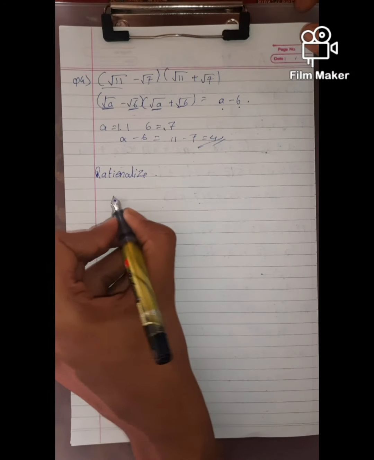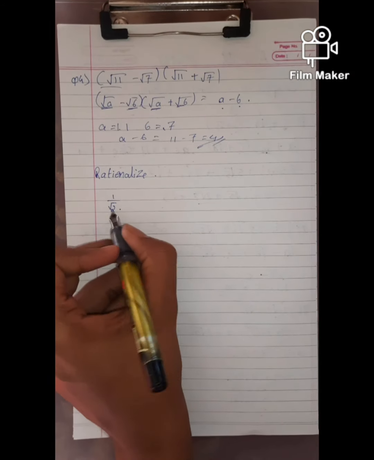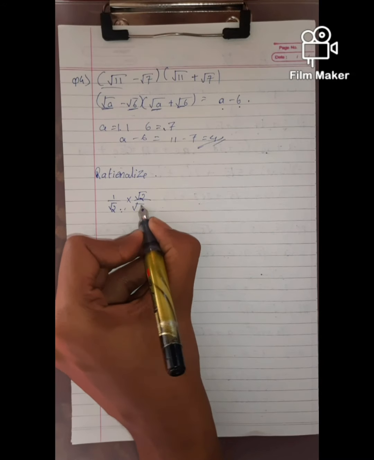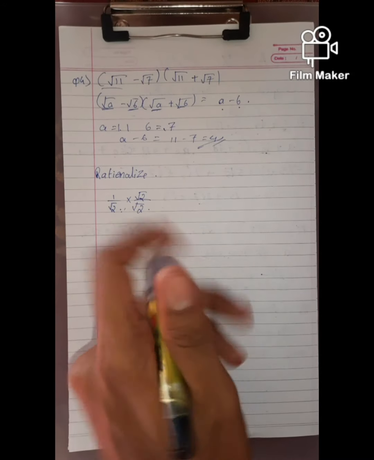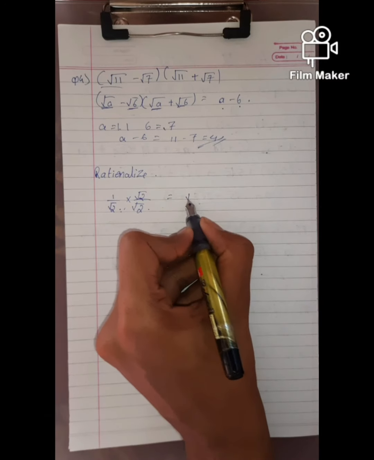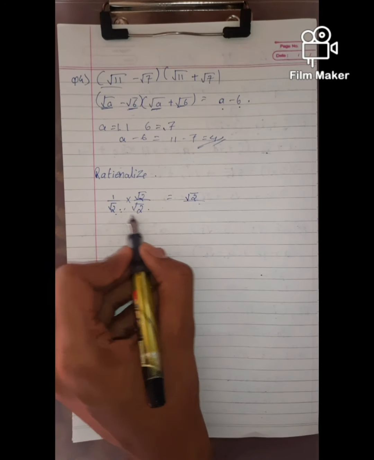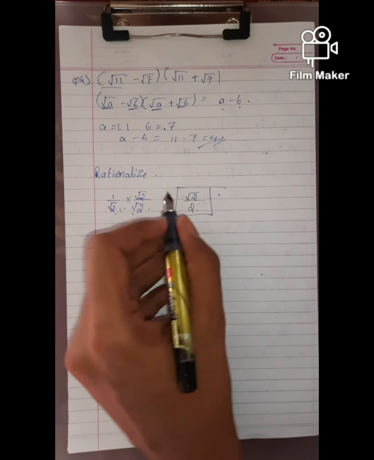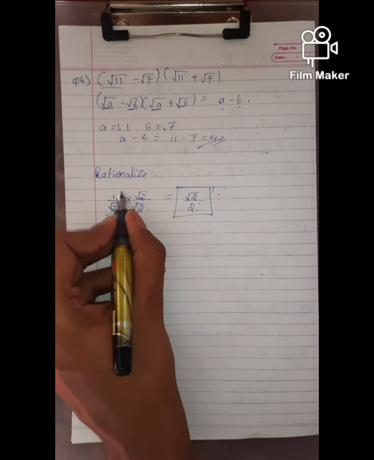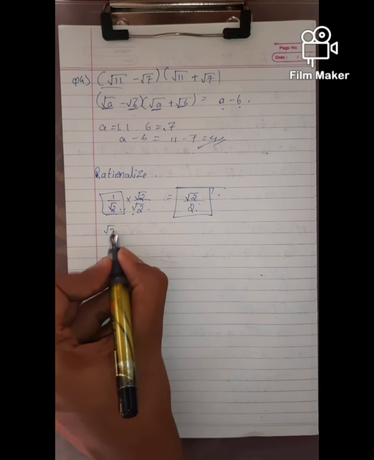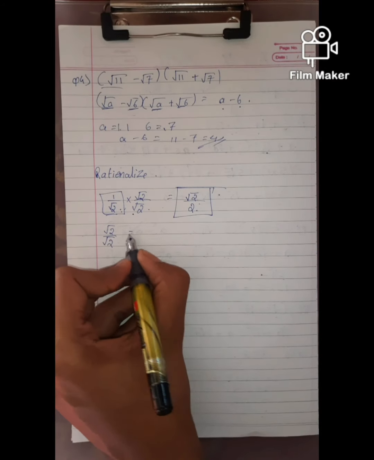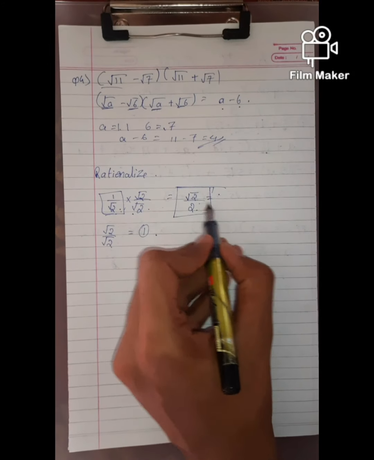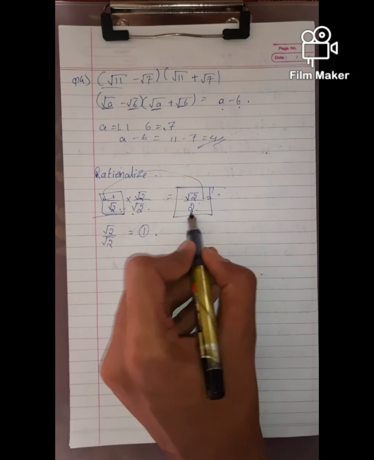Let's take a number like 1 by root 2. We have to rationalize. So we will multiply by root 2 and divide by root 2. So like this, we will multiply and divide this equation by root 2 and root 2. So from here we get under root 2 divided by under root 2 into under root 2 will be 2. So this is the rationalized form of 1 by root 2. As you know, under root 2 by under root 2 will always be equal to 1. So therefore we didn't do anything, and from here you can get this back.